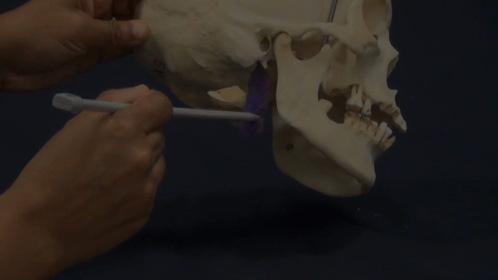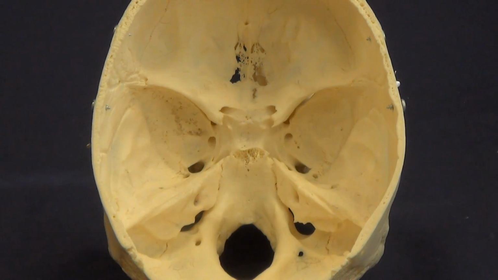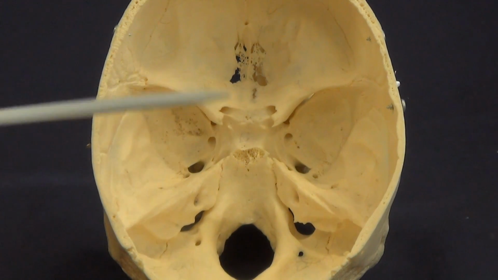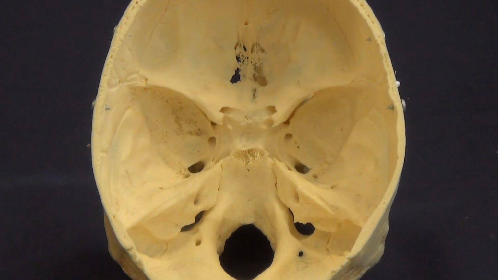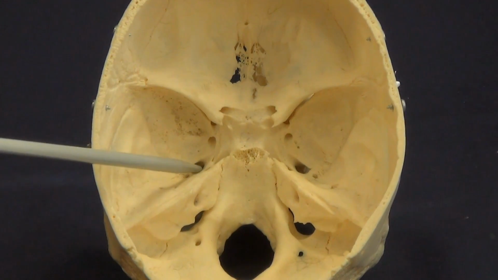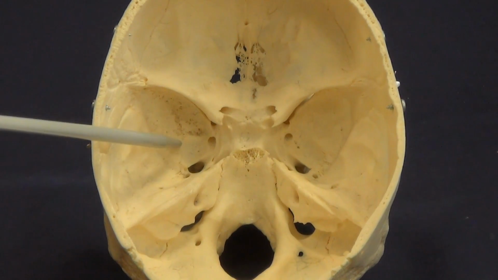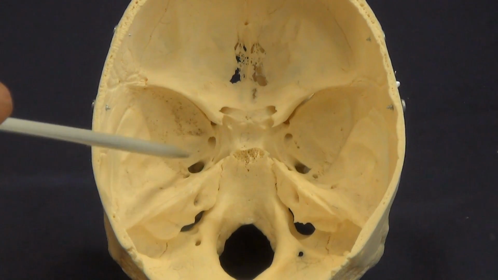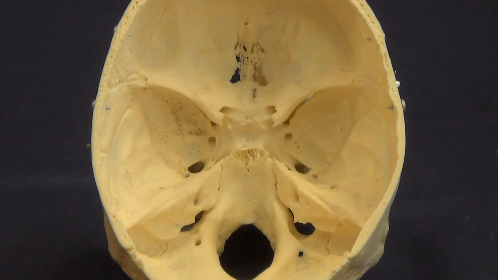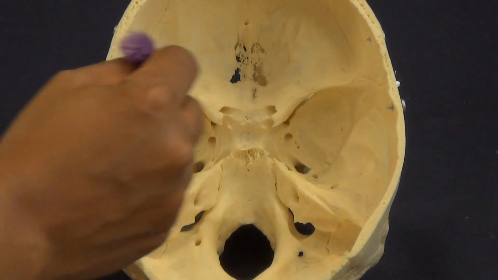The next foramen that we will consider is an oval-shaped foramen, as you can see here, and this foramen is called the foramen ovale. The foramen ovale is situated in the sphenoid, quite specifically in the greater wing of the sphenoid. Let's now look at the two anatomical spaces that this foramen communicates.